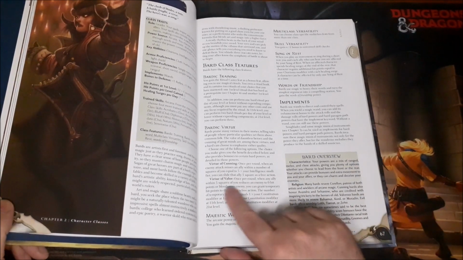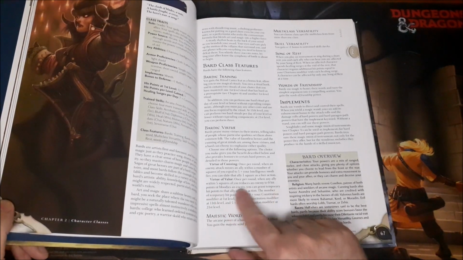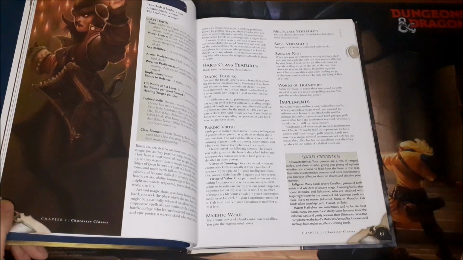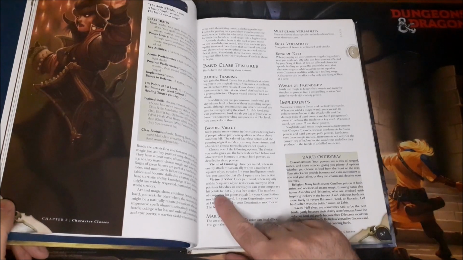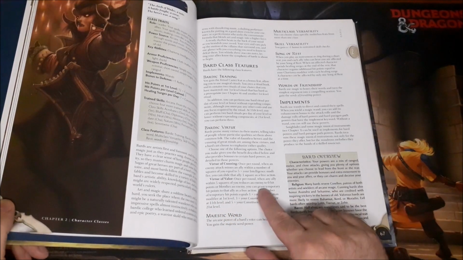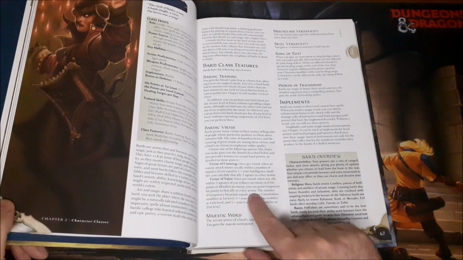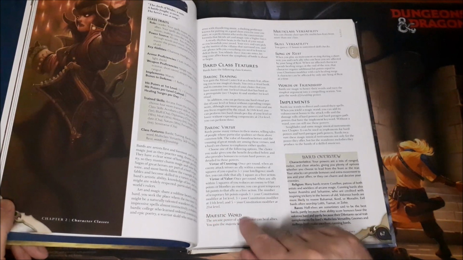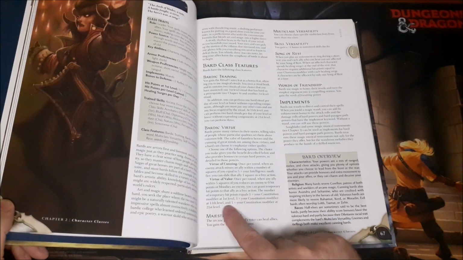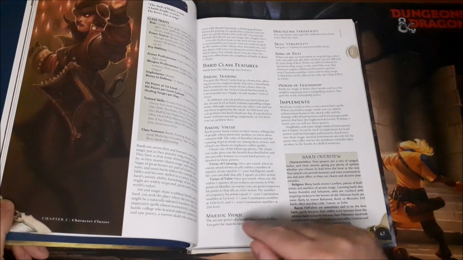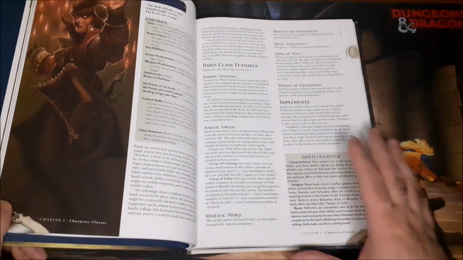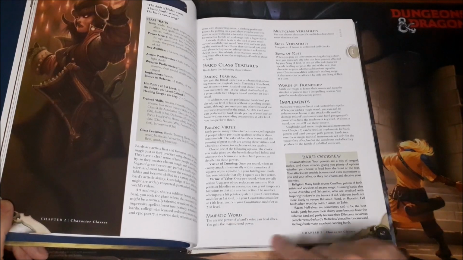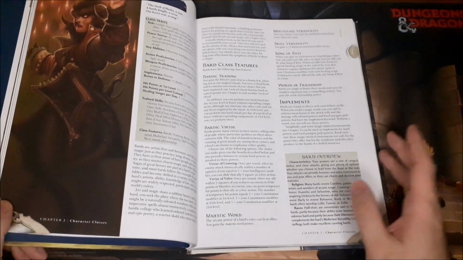Once per round, when an ally within 5 squares of you reduces an enemy to 0 hit points, or bloodies an enemy, which is when they're reduced to half of their hit point maximum, you can grant temporary hit points to that ally as a free action. The number of temporary hit points equals 1 plus your Constitution modifier at 1st level, 3 plus your Con modifier at 11th level, and 5 plus your Con modifier at 21st level. And again, that's per round, so you could do it multiple times in a combat or per day, but only once per round. They also get the Majestic Word ability, which we'll take a look at in a moment.